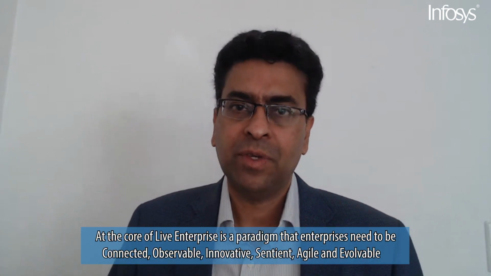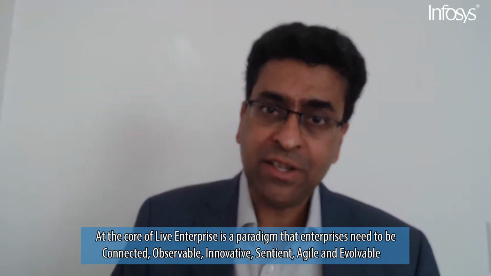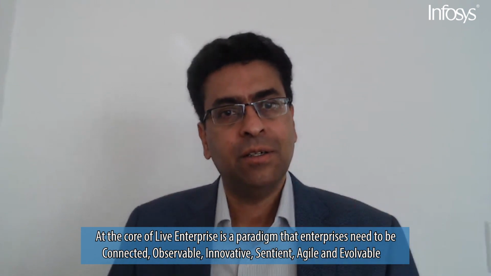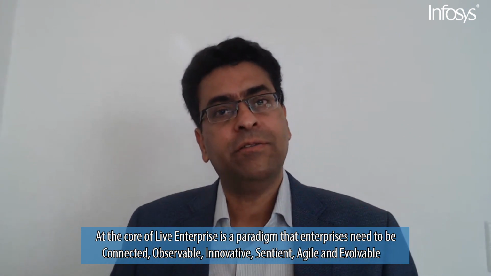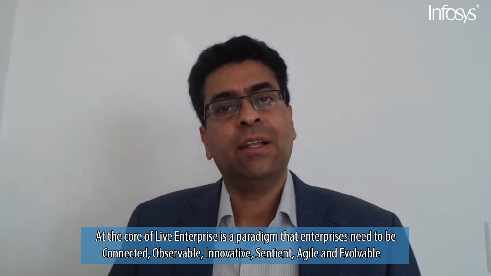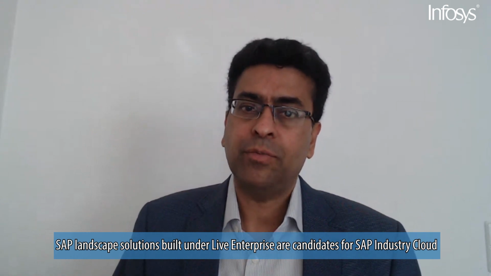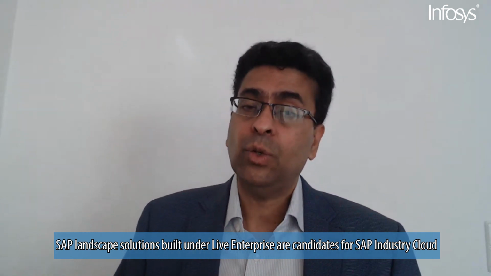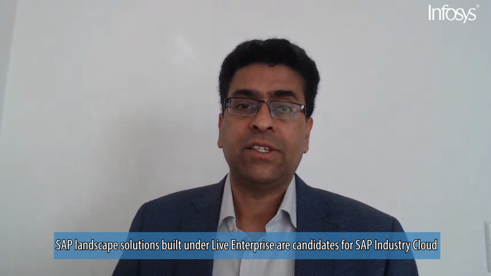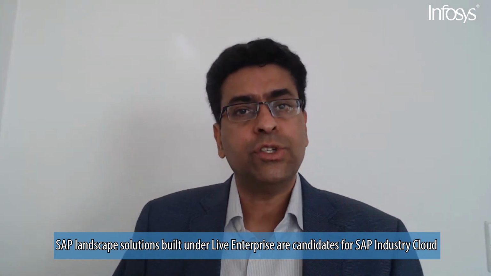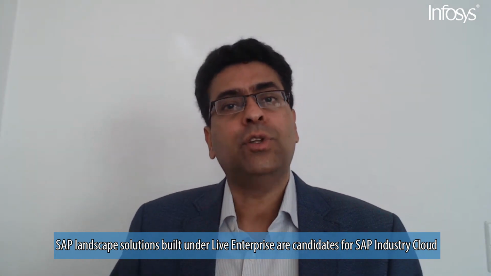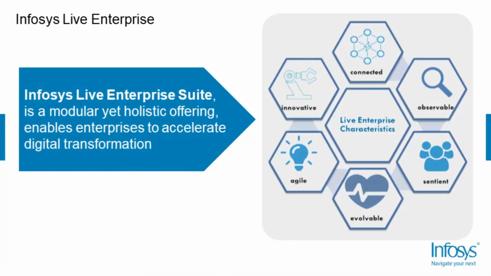At the core of the Live Enterprise solution is a paradigm that enterprises like organisms need to be connected, observable, innovative, sentient, agile, and evolvable. The solutions built by Infosys under the Infosys Live Enterprise Suite, especially those that are made for SAP landscape, are essentially the solutions that today are candidates for the SAP Industry Cloud.